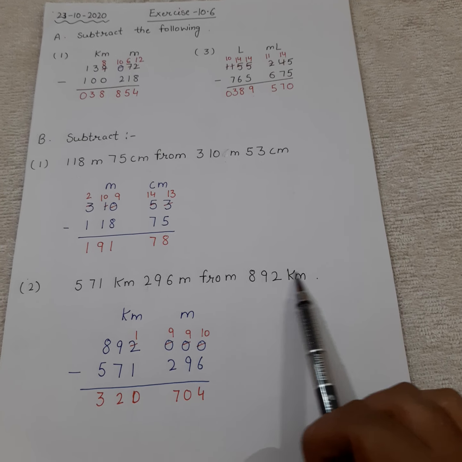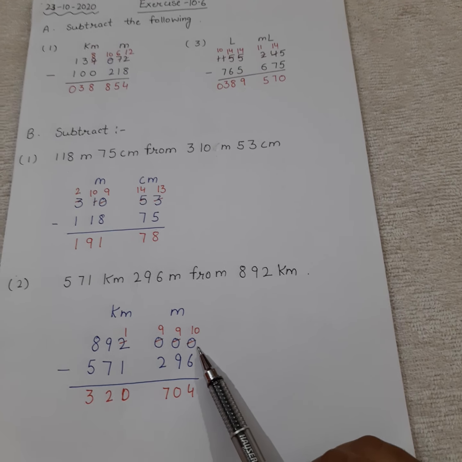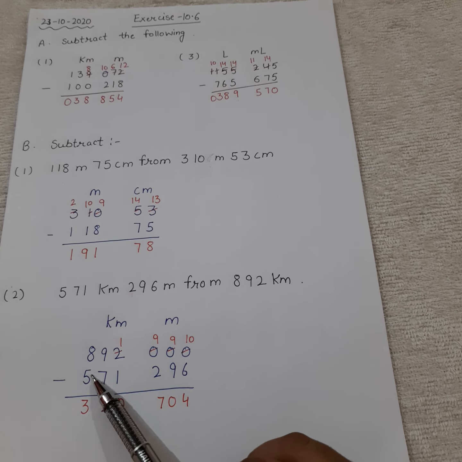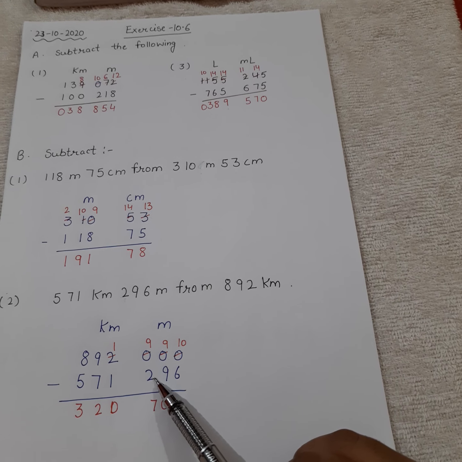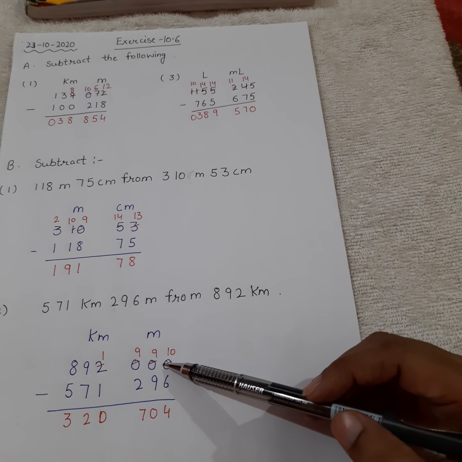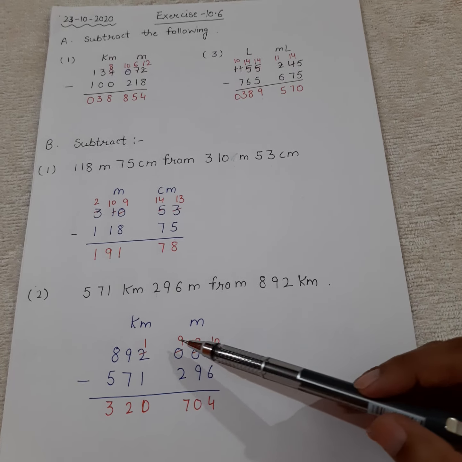But meter, they are not given any value. So what can we keep? 0, 0 and 0, because we have to subtract here. So the next number is 575 kilometer and 296 meter. Here you can see, if we do not write any number, how can we subtract? That's why we have to use 0, 0 and 0 here.